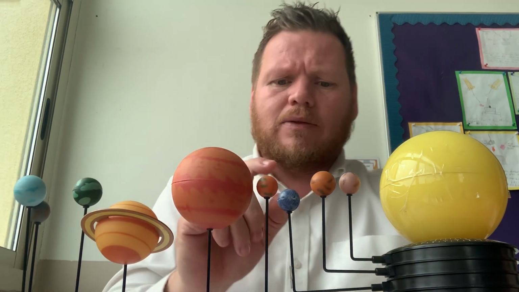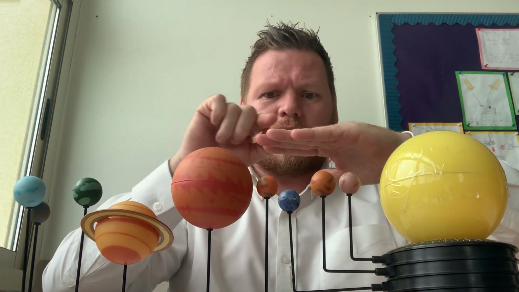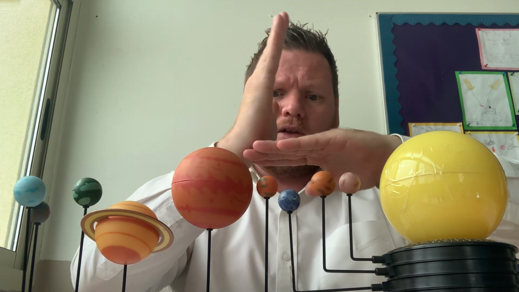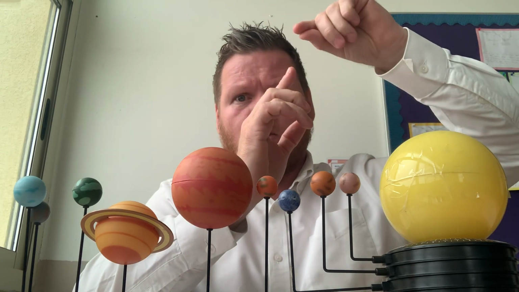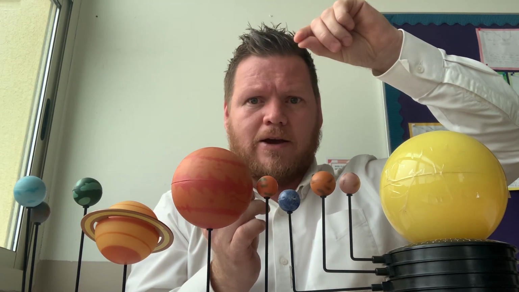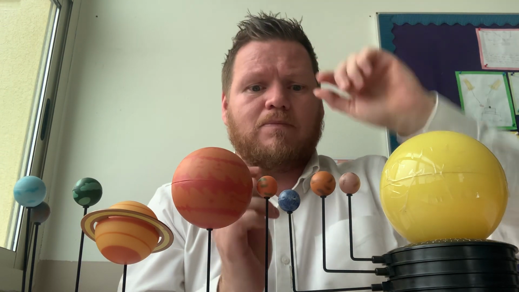Now, we know that Earth is not straight up. It's actually tilted at about 60 degrees. All right. So if this was 90 degrees, this is a 90-degree angle. Earth is tilted at about 60 degrees. So the North Pole would be here and the South Pole would be here. All right. So that also has an impact on our seasons.